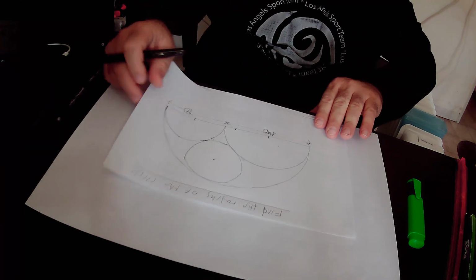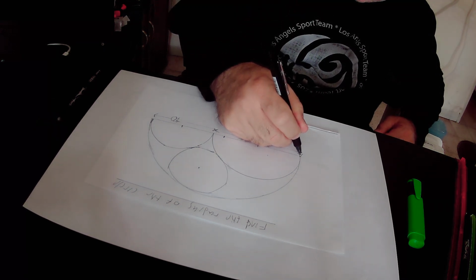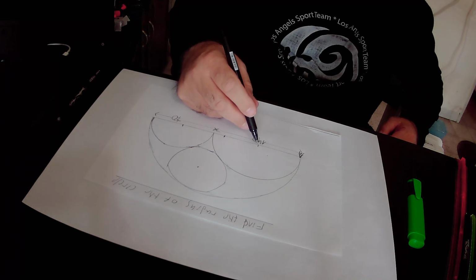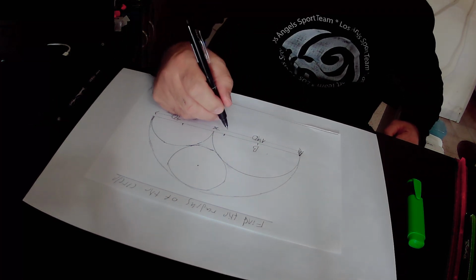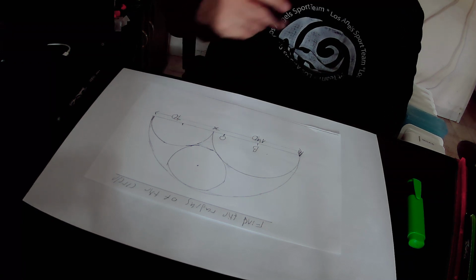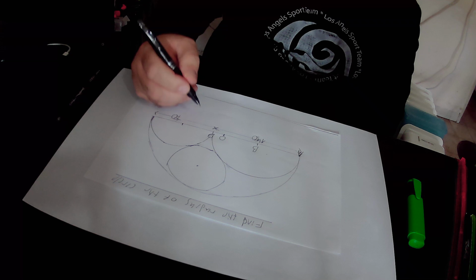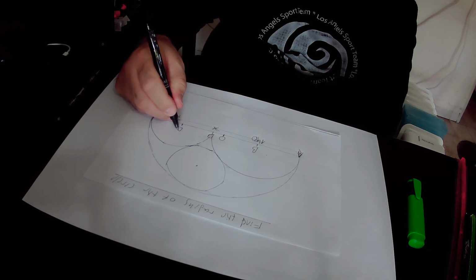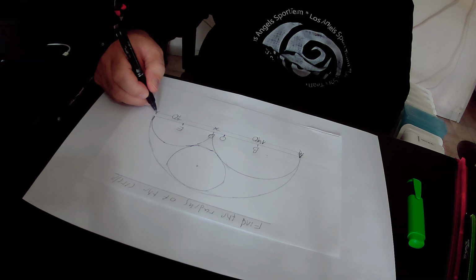The touching point of the semicircle with the biggest semicircle, we define this A. The center of this semicircle will be defined as B. The center of the biggest semicircle will be defined as O. The touching point between those two semicircles will be defined as D. The center of the smallest semicircle will be defined as E, and the touching point of the smallest semicircle with the biggest semicircle will be defined as F.